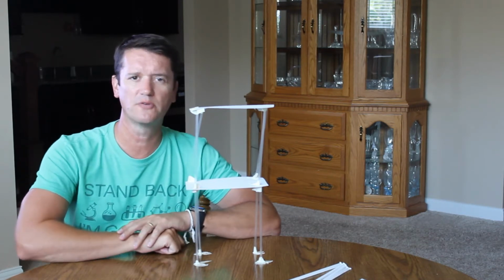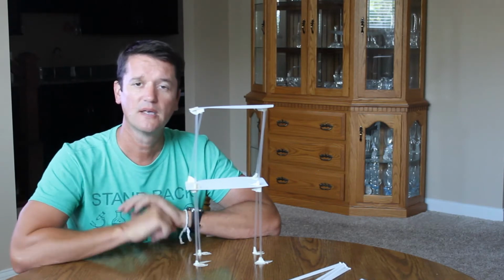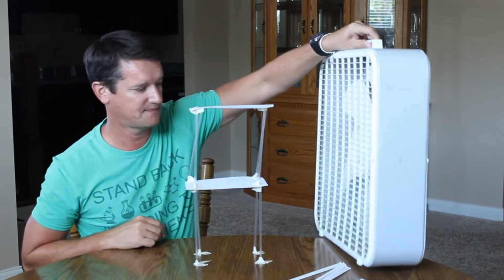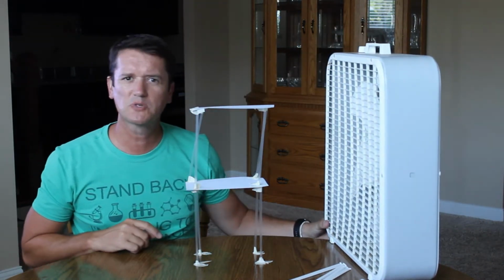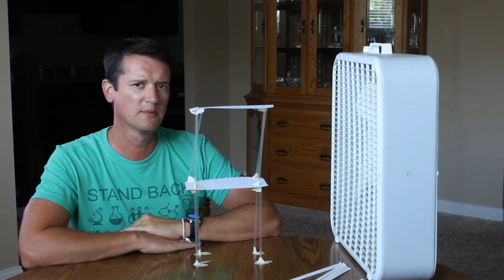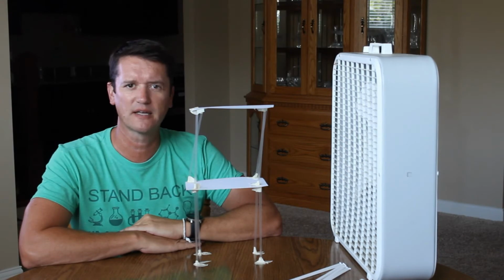What other forces can you think about that would affect a tower? I got one that I thought of. What about wind? What do you suppose will happen if I turn this fan on? What kind of problems will that cause for our tower? Think about that for a second and write that on your worksheet.